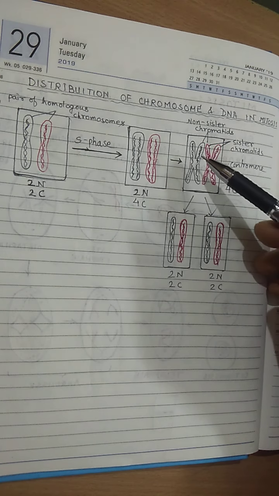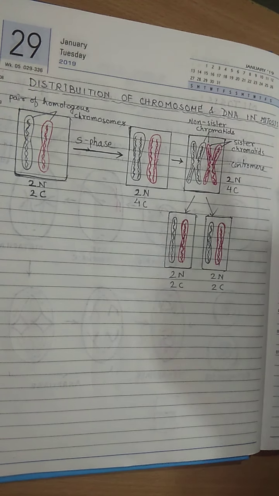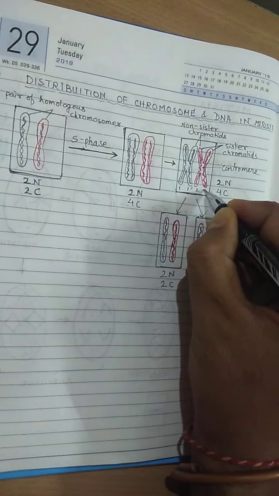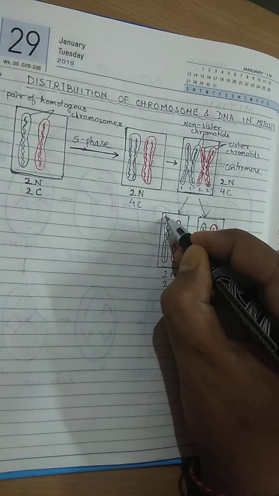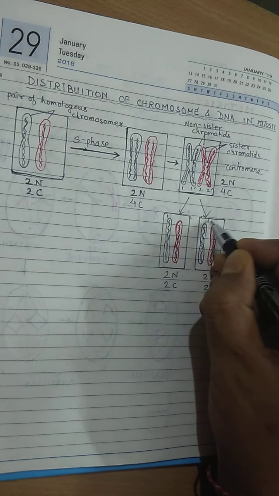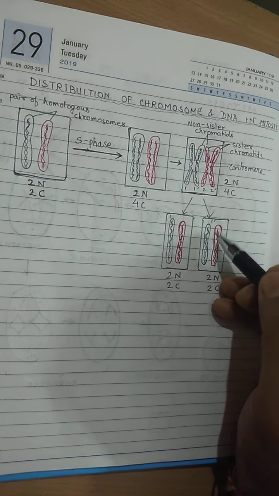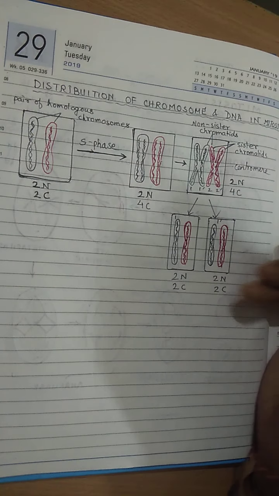Now what happens, the chromatids will separate and migrate to two different cells. From these two, if I give them a number, suppose 1 and 1 dash. So let's say 1 comes over here and 1 dash goes over there. It's not fixed. 1 dash can also come here, 1 can also go there. That totally depends on chance.